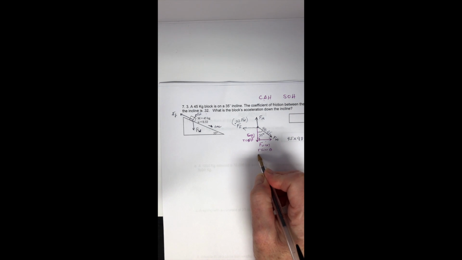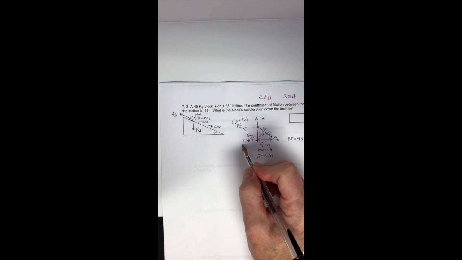Remember, sine is opposite over hypotenuse. This side of the right triangle is adjacent to the angle over hypotenuse. So if I do r cosine and r sine, turns out that this is 253.21, and this one over here is 361.61. I think it's 61.